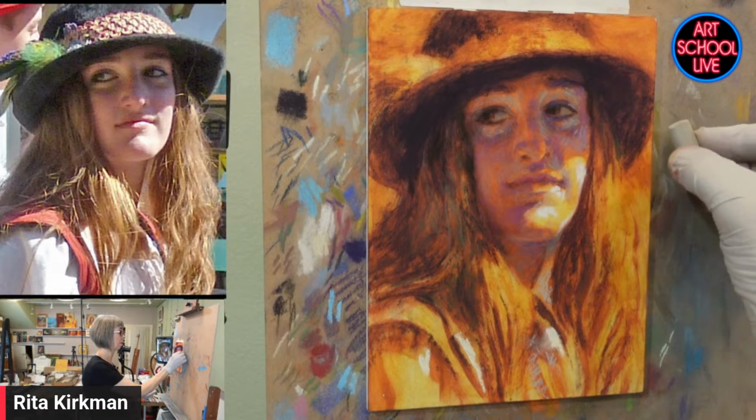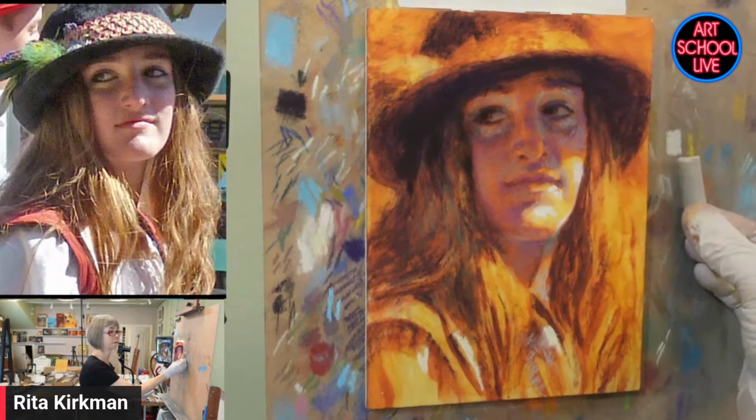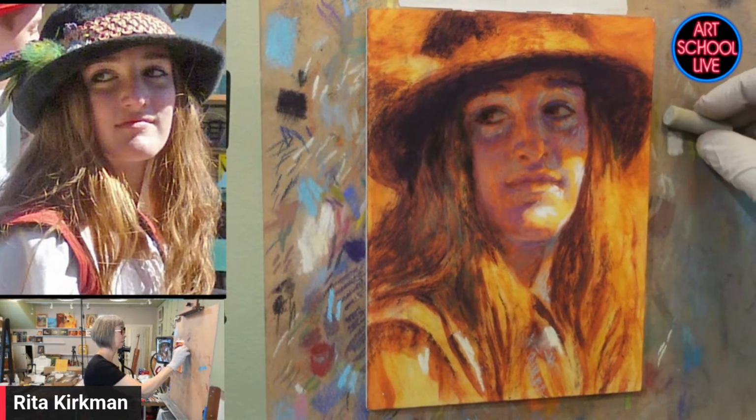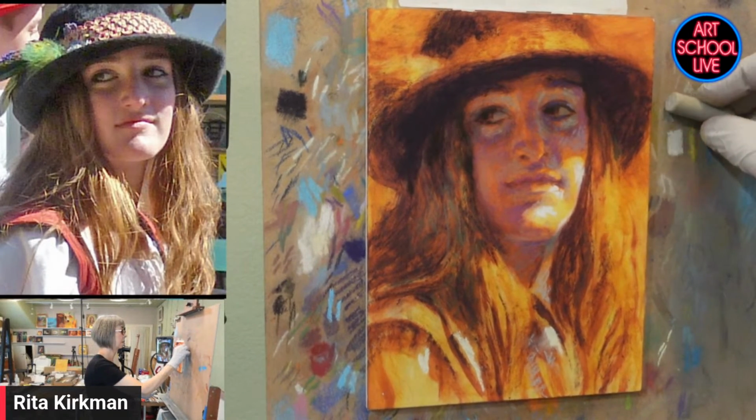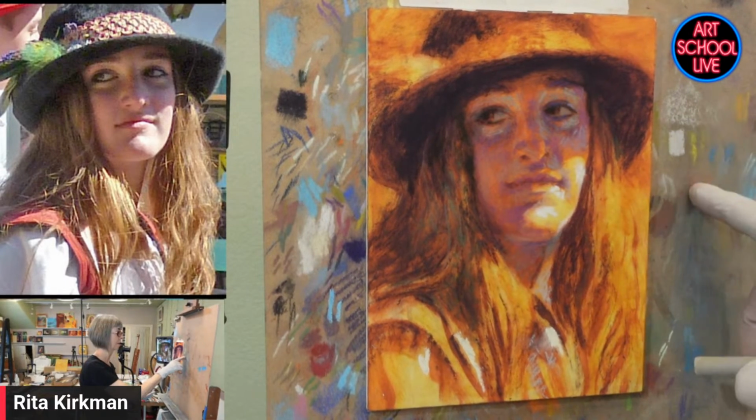You know, I can demonstrate over here on the board. Here's that gray color. That's the actual color of the stick. But if I do this, I have a different color. It's darker because this board is darker.